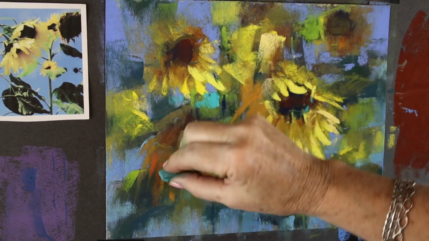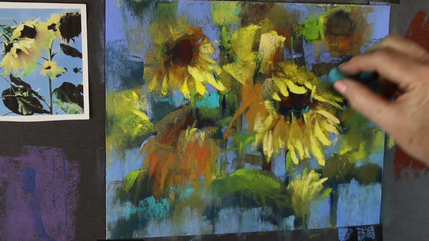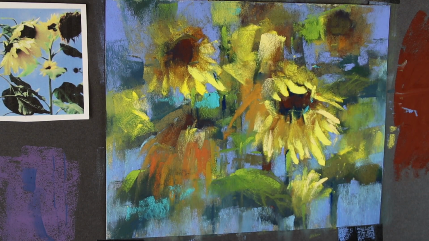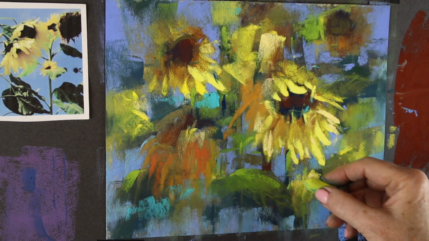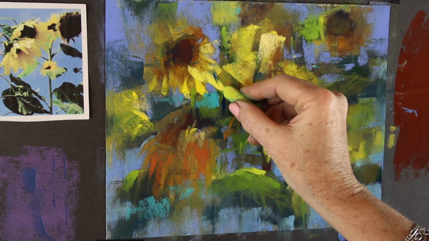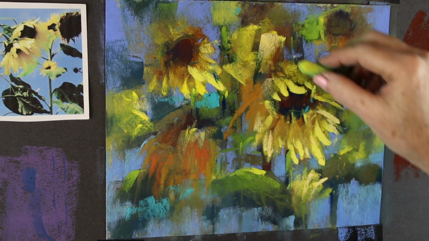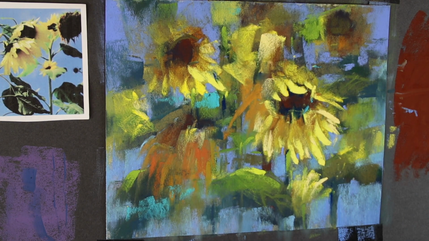I'll add a little bit of turquoise to some of our leaf shapes just to move that color around just a little bit more. And then we're going to end with a really intense yellow-green, just for some spice.